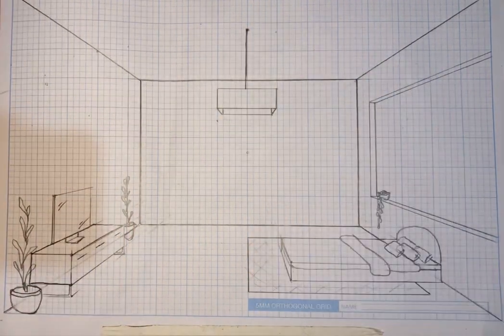All right, let's stop there. So there you have your 1-point bedroom.